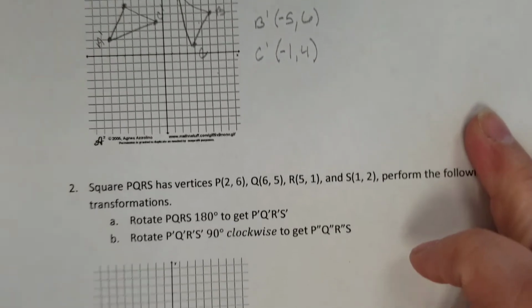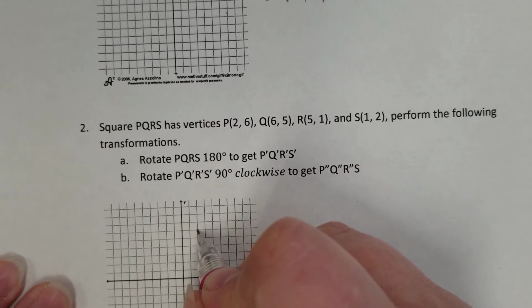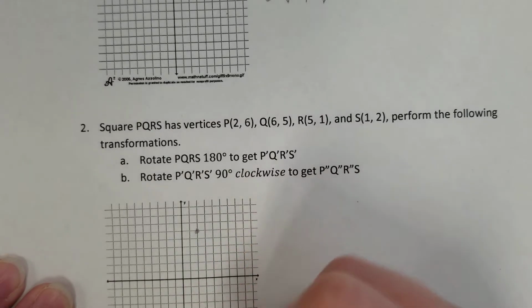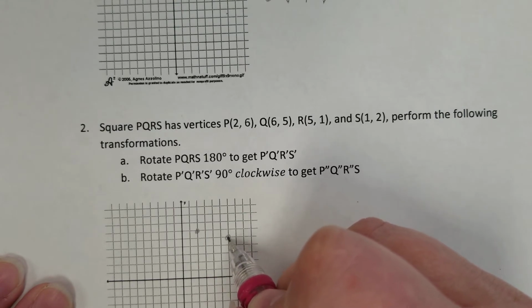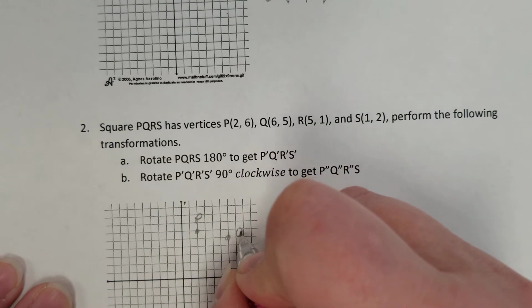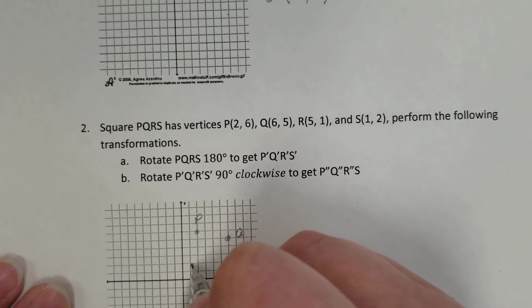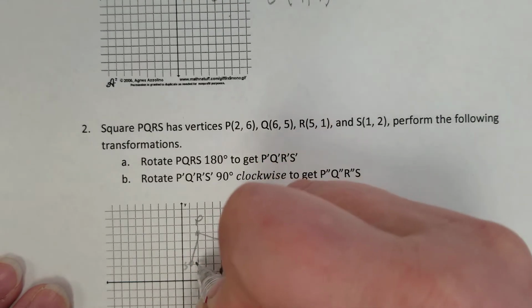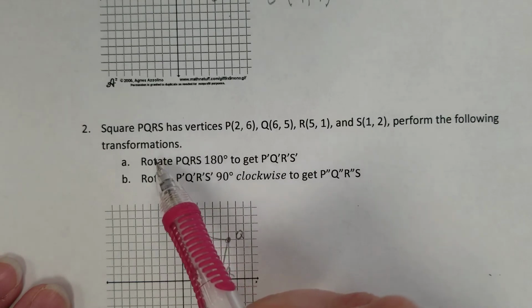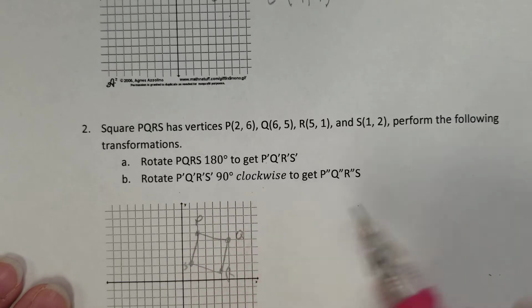All right, so in example 2, go ahead and graph your original shape of PQRS, and this time we're working with a square. It's P, Q, R, and S. All right, so this time we have two transformations. We want to rotate 180 degrees, and then we're going to rotate that shape 90 degrees clockwise. All right, so let's start color coding these.